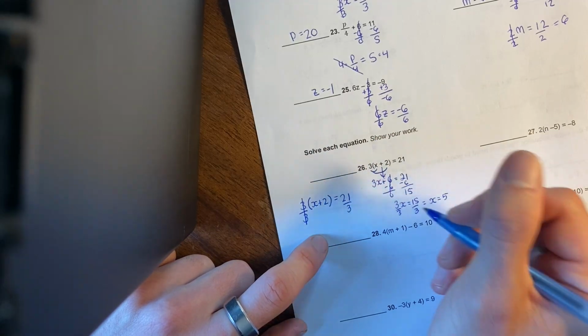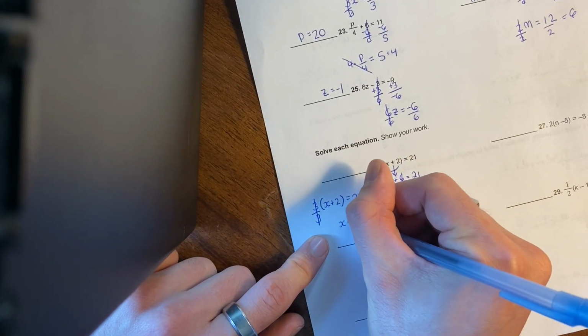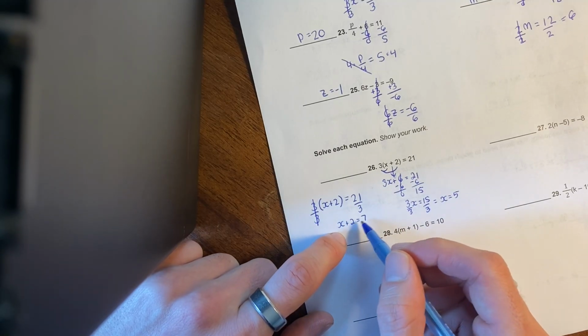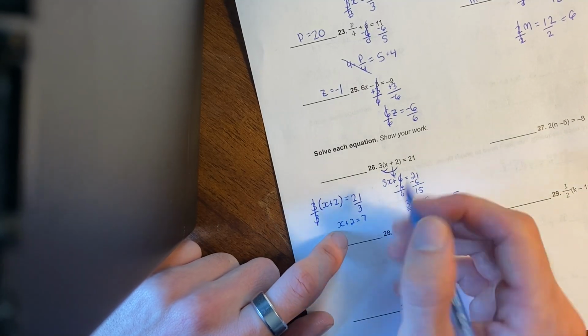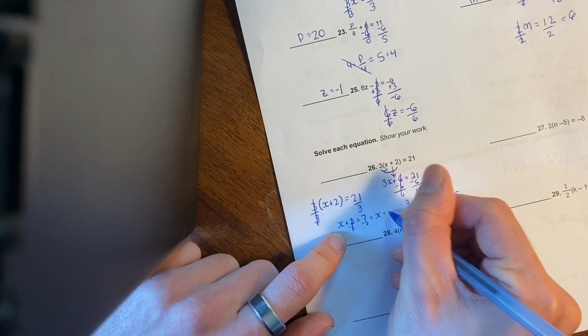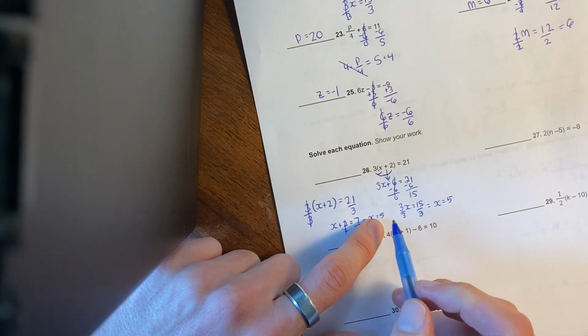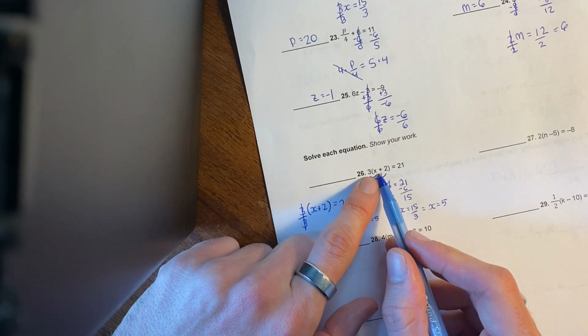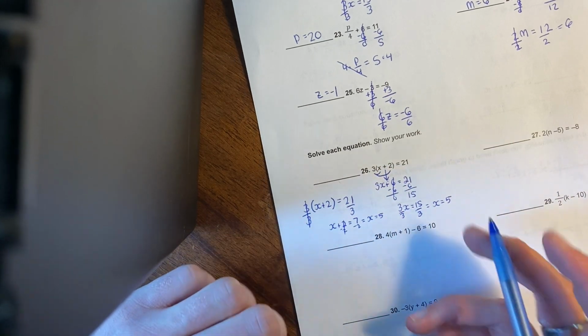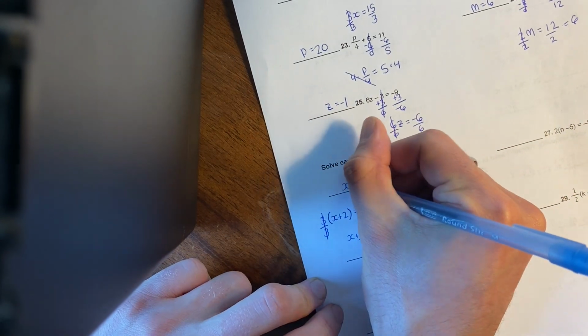So then I can rewrite this, x plus 2 equals 7. Then it's a one-step equation right here. So we just minus 2 from both sides. So x equals 5. And then if I want to check that, I plug 5 in right here. 5 plus 2 is 7. 3 times 7, does that equal 21? Yes, it does. So x equals 5.